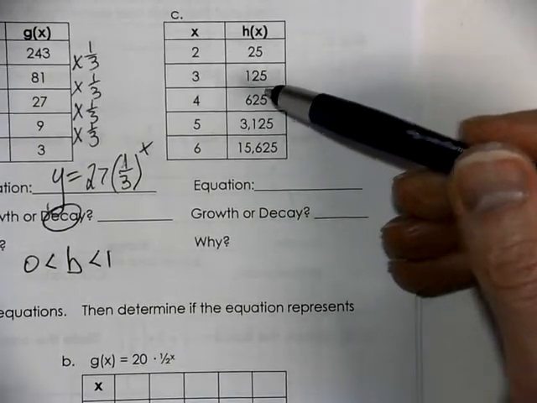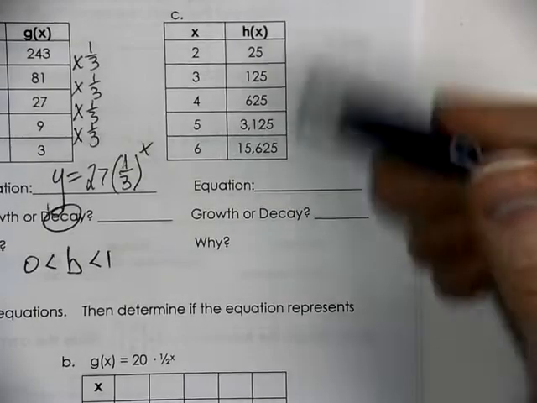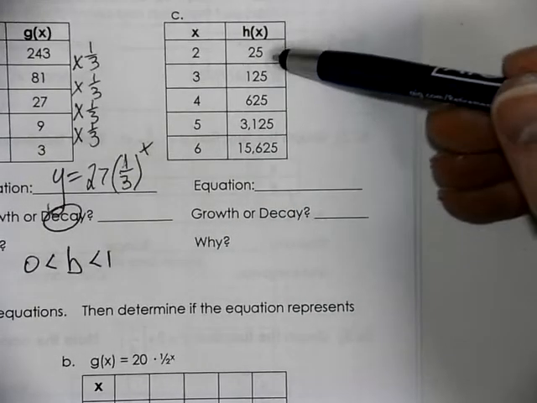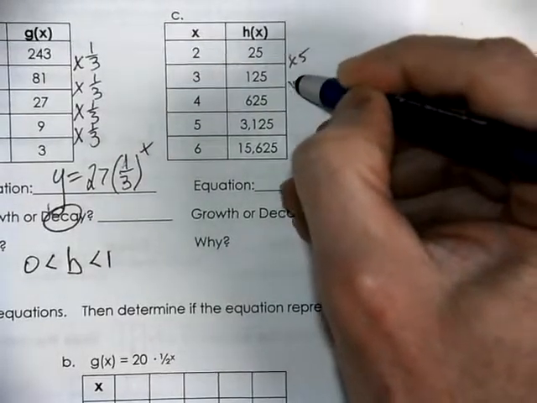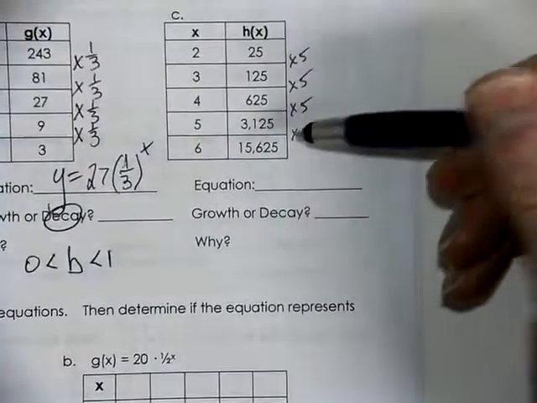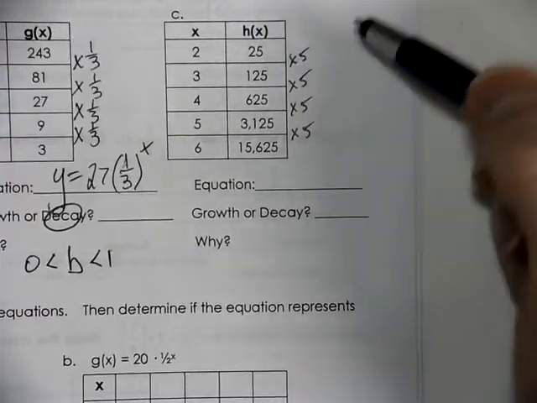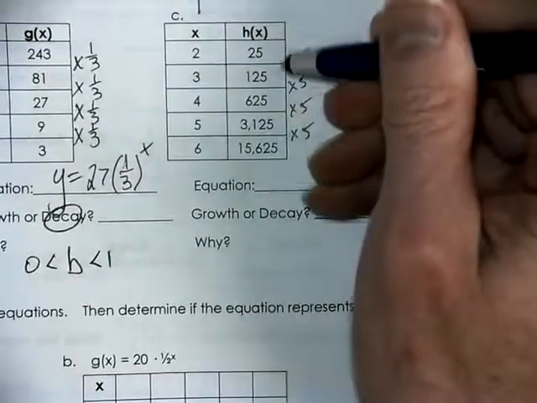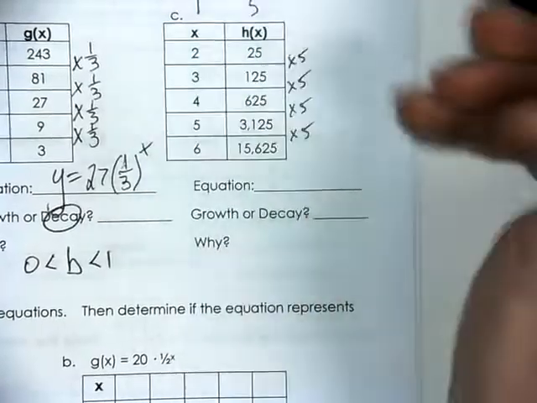All right, for this next one, what's different about this letter C? Does it have a y-intercept? We don't see the y-intercept, but if we continue our pattern, here we're multiplying by 5 every time. So you think about it as going backwards. That means you're going to divide by 5 every time. For x to be 1, we divide the 25 by 5 to get 5.